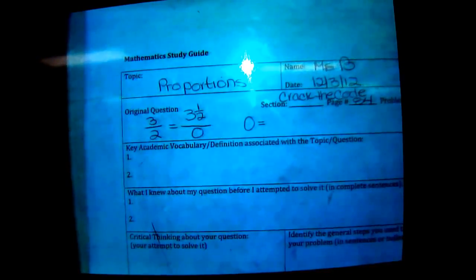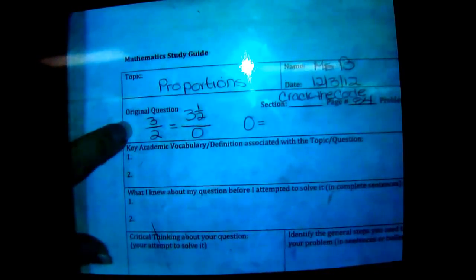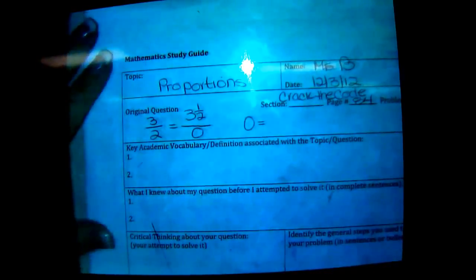Key academic vocabulary or definitions associated with this. What kind of vocabulary do we use on this kind of question or topic? Fraction and proportion. Those are good. Fraction, good start. And proportion. What definition would you put with fraction?